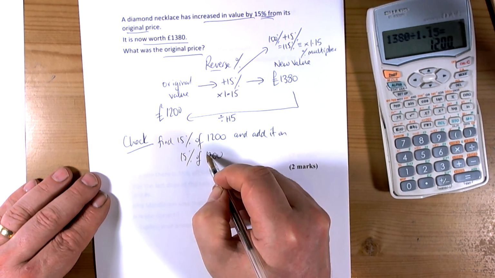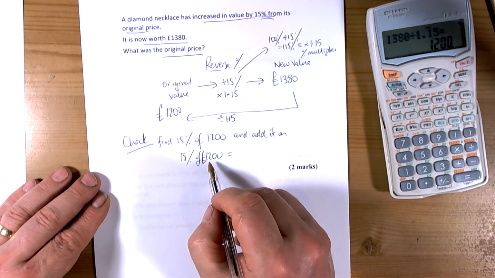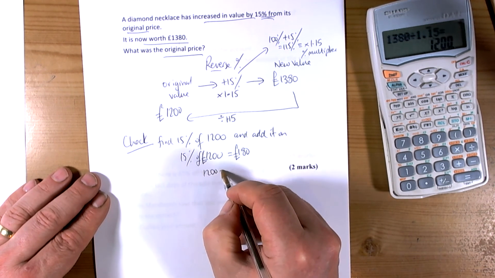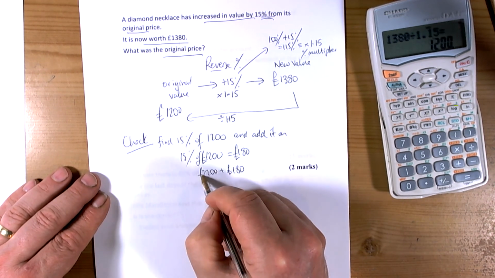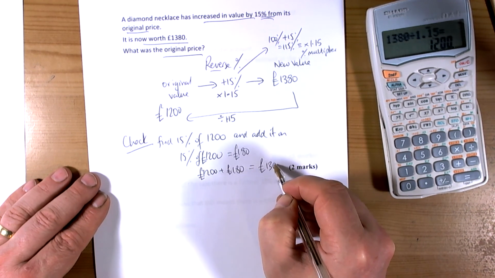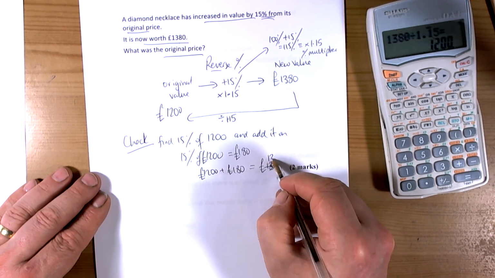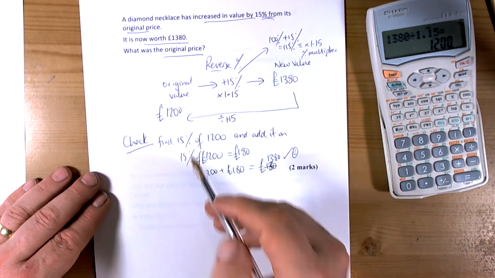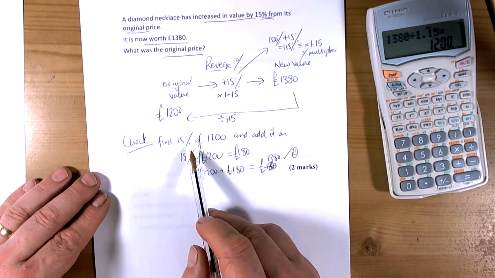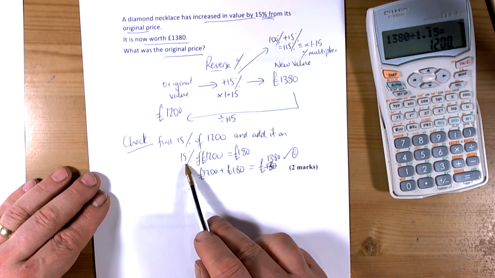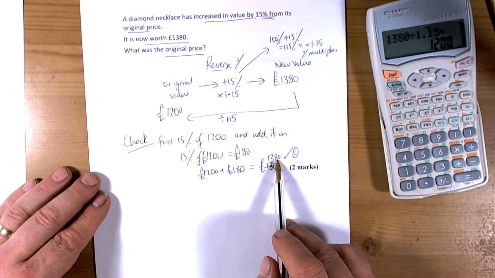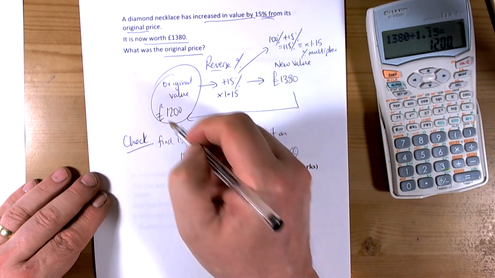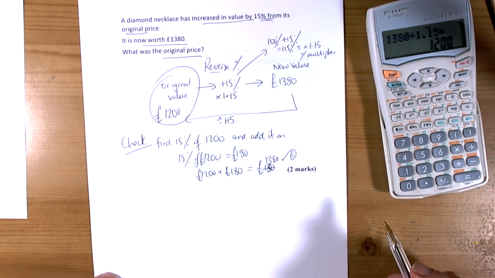15% of 1200 is going to be, well, 10% is 120, plus another 60, that's 180, and 1200 plus 180 is 1380. Okay, so because it said that the original was increased by 15%, I've taken what I think is the answer, I've found 15% of it, I've added it on, and I've checked it gave me the 1380. So again, it's just worth checking the values. So the original value for this question was £1,200.